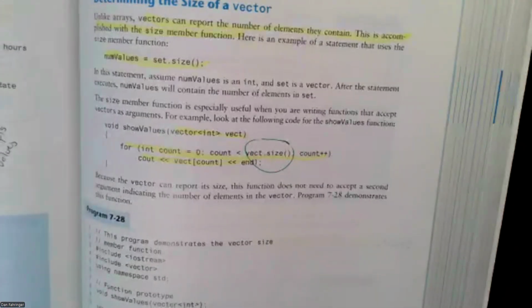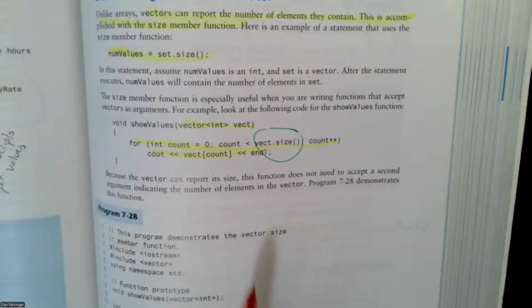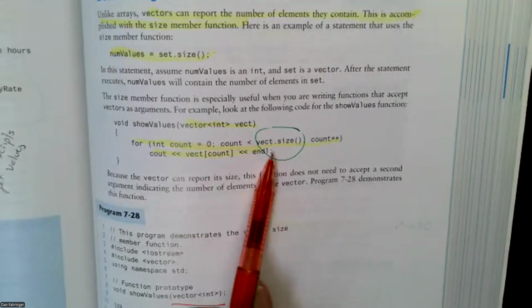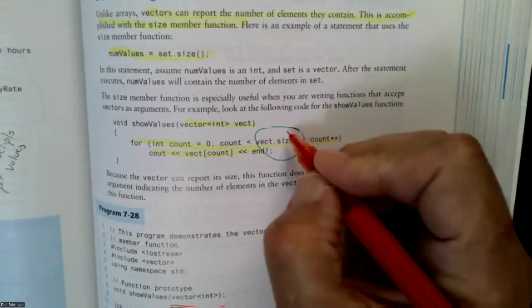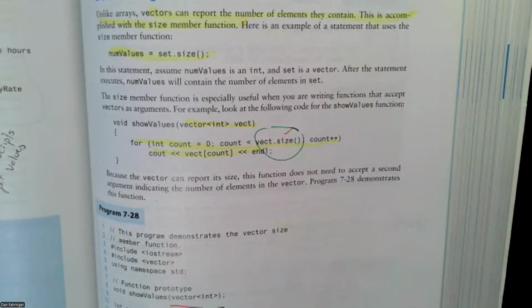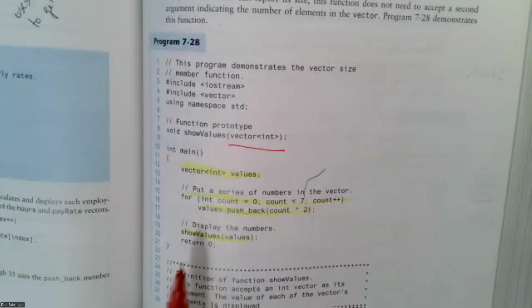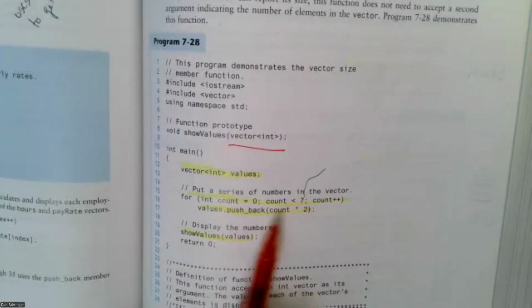Another function. If I take the name of the vector, whatever it is, in this case vect, I can find out what the size of the vector is. That's my second function, right? Size of the vector. Okay. 728. Let's see. I am filling a vector with a whole bunch of items.